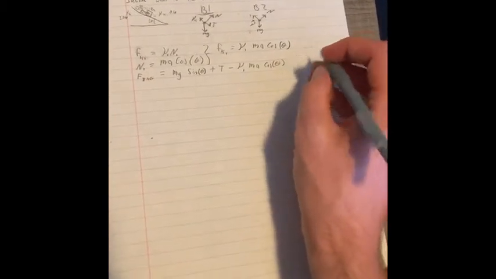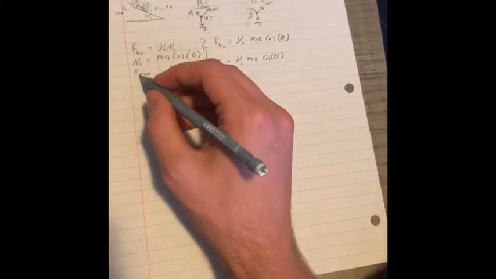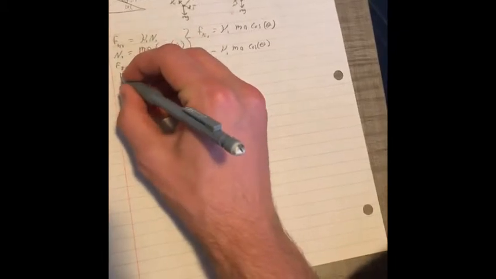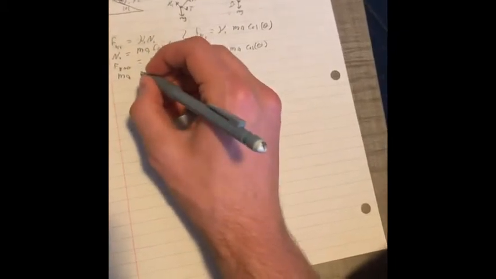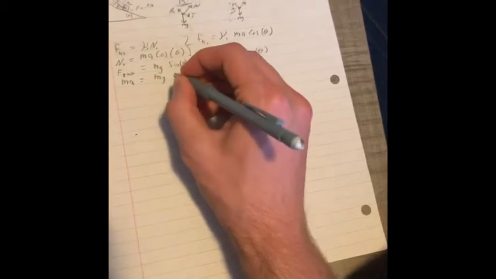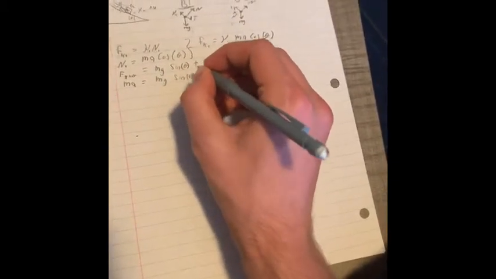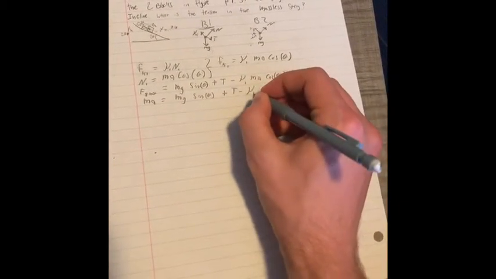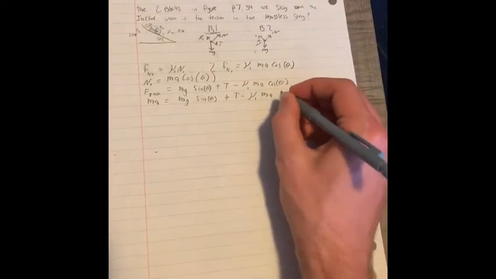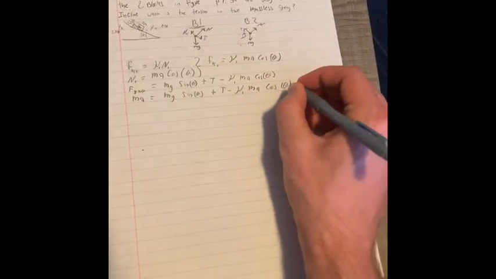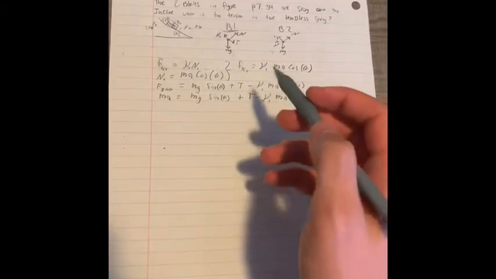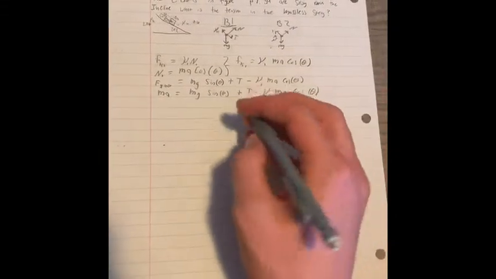Beautiful. Now, in Newton's second law, forces equals mass times acceleration, so m a equals m g sine theta plus T minus mu m g cosine of theta. Now the only unknown that we have is acceleration, so we need to solve for it.